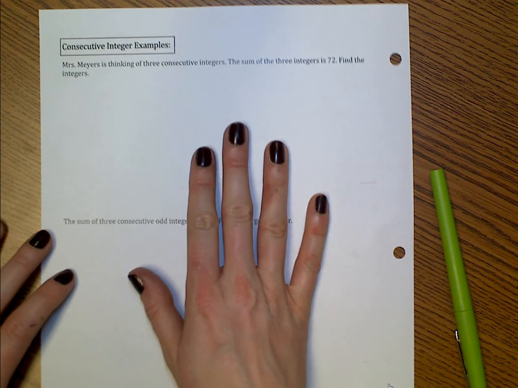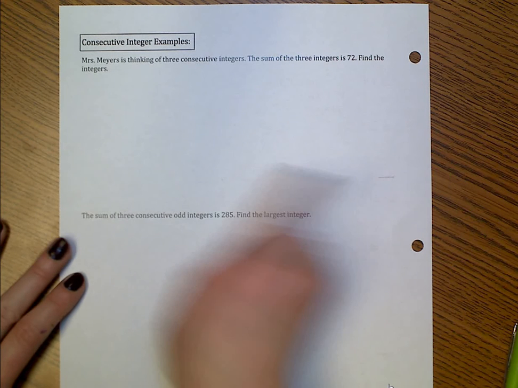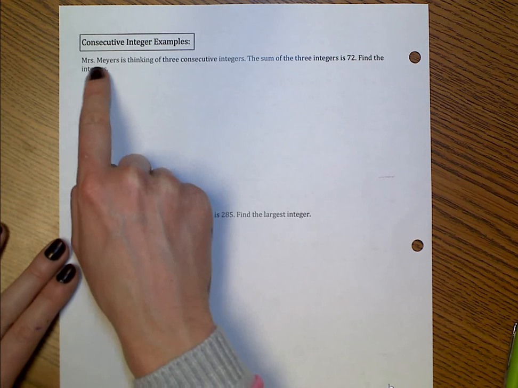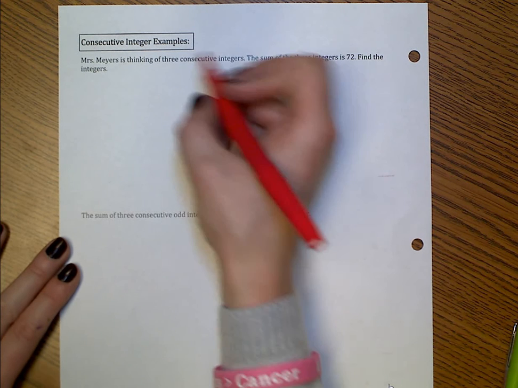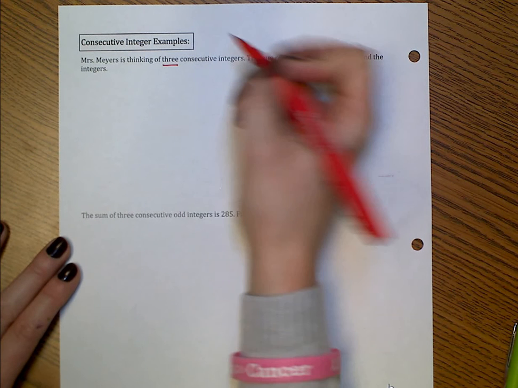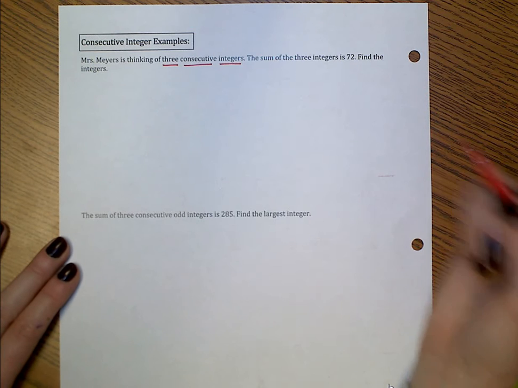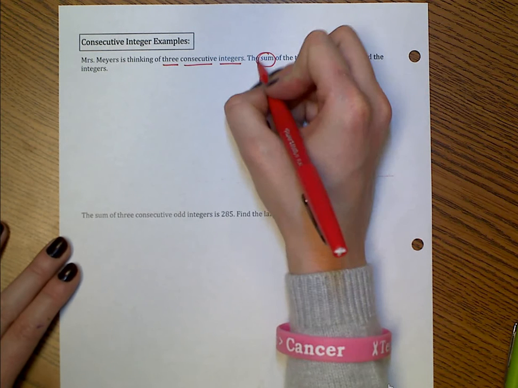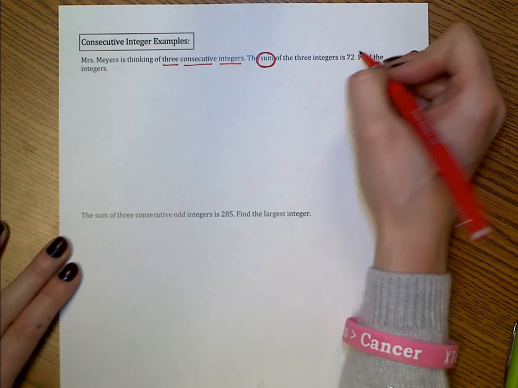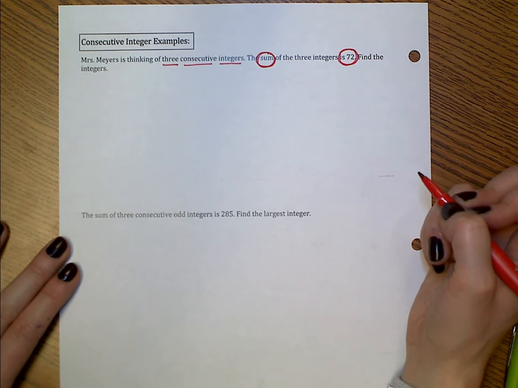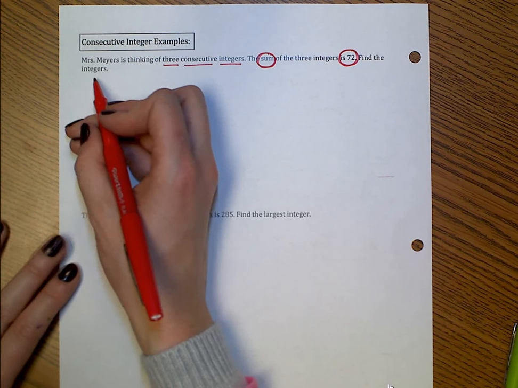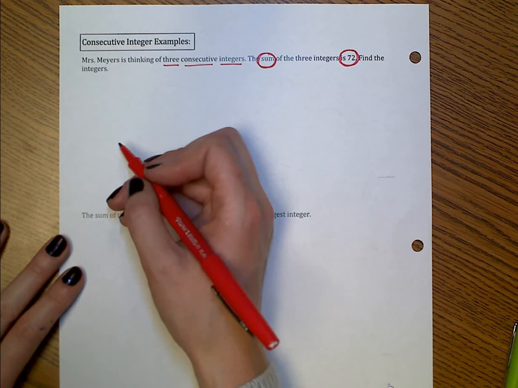Same process every time. So first example says Mrs. Myers is thinking of 3 consecutive integers. So let's read it and underline, 3 consecutive integers. The sum of the 3 integers is 72. I want to find the integers. Okay, let's decipher what's going on here.